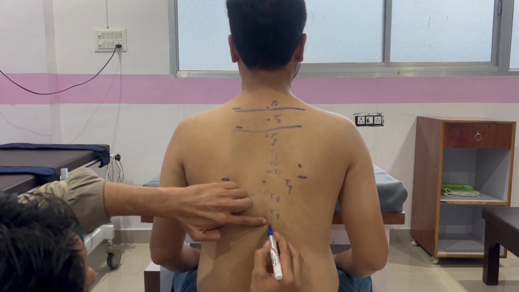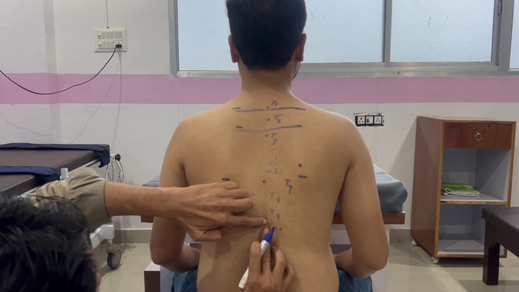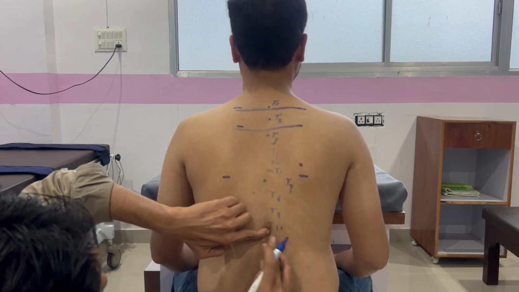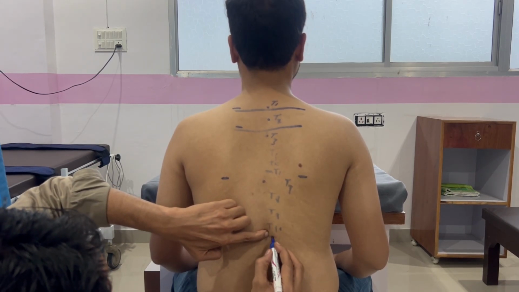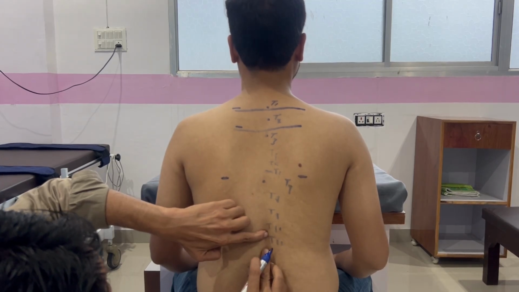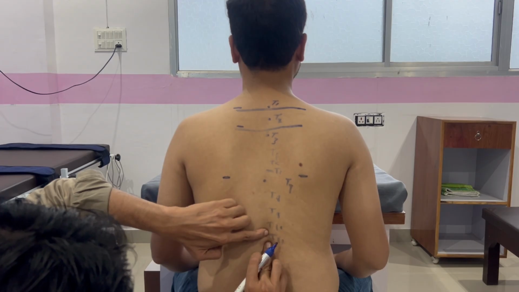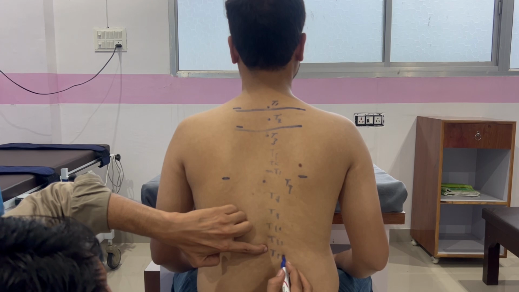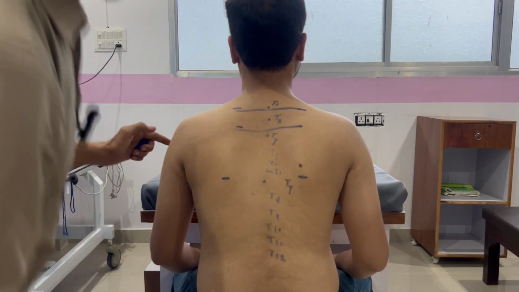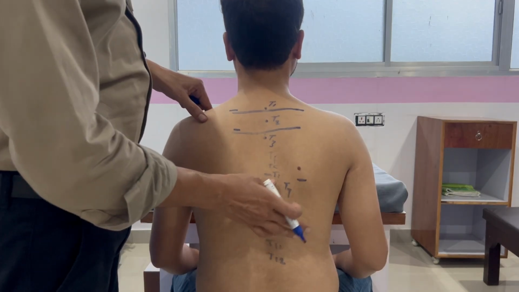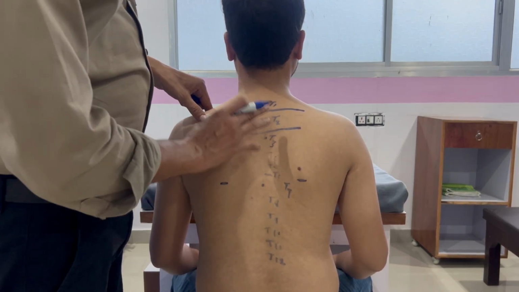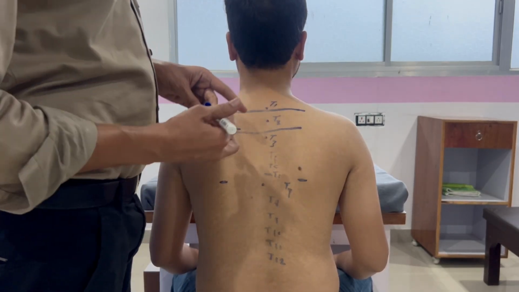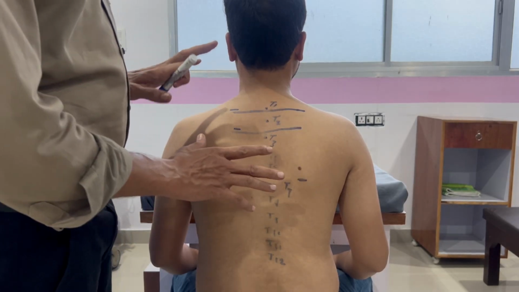Slide from here and apply oblique pressure. This is the level of T10. Slide down, try to feel another bony edge or prominence, that is T11. Slide it down, try to identify, and this will be your T12. So basically this is the method to identify the spinous processes of the thoracic region, but again it is a very less reliable method for palpation of the thoracic spine. That's all.